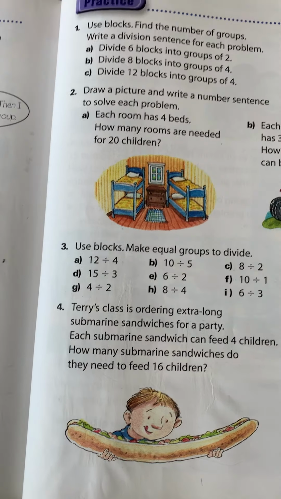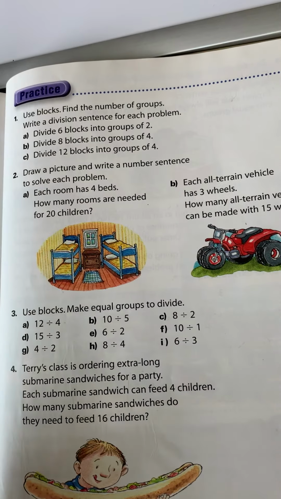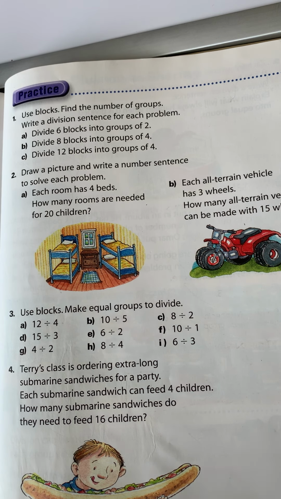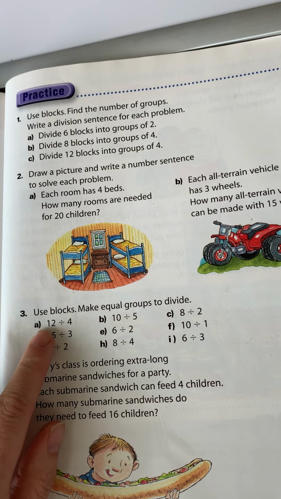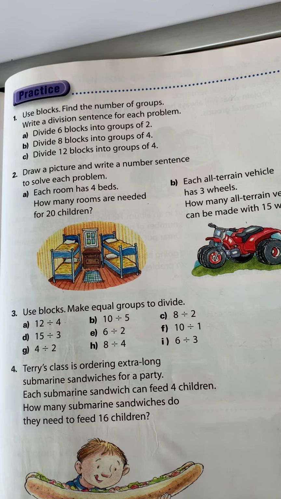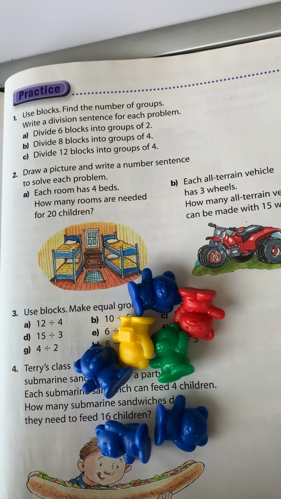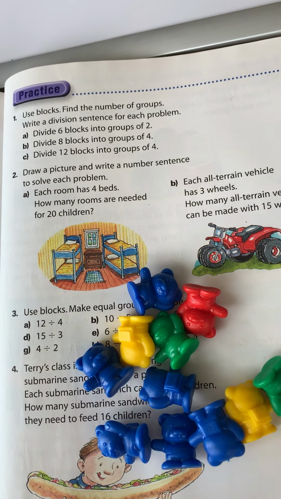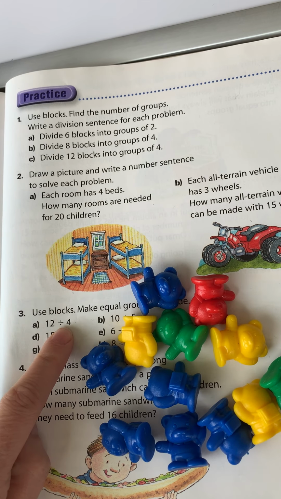Then you go down here to question 3. It says, use blocks, make equal groups to divide. 12 divided by 4. So you're going to want to get 12 little things. 12 little things. Divide it into 4 equal groups.